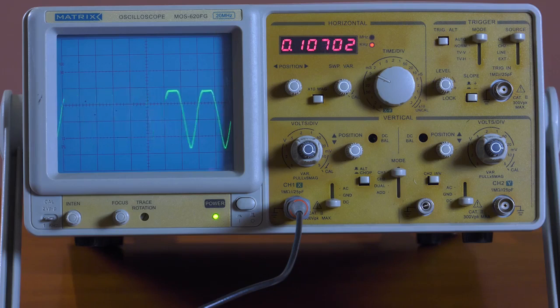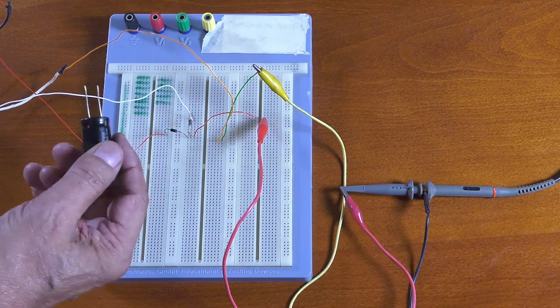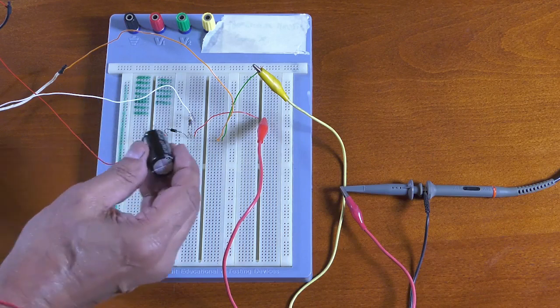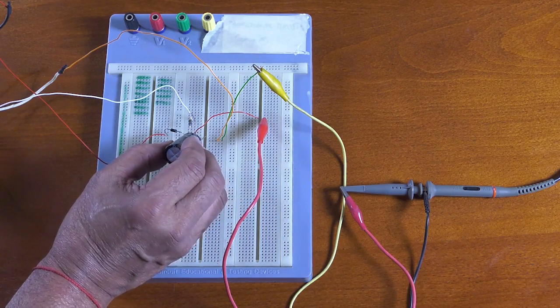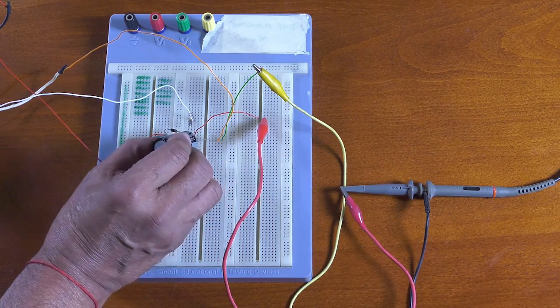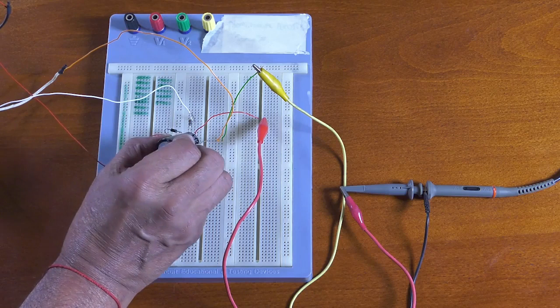I'm using a 2,200 microfarad capacitor rated at about 63 volts. You just need to have the voltage. The voltage is critical. If you are working with a power supply that's going to exceed 100 volts, then you have to have a capacitor that will exceed 100 volts as well. That's called the working voltage.